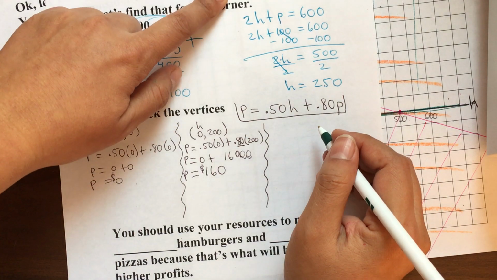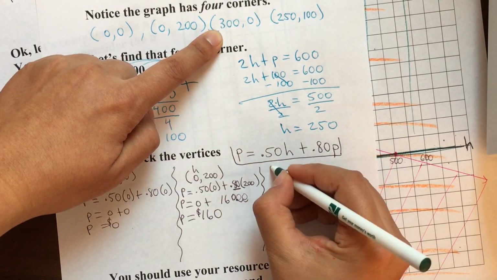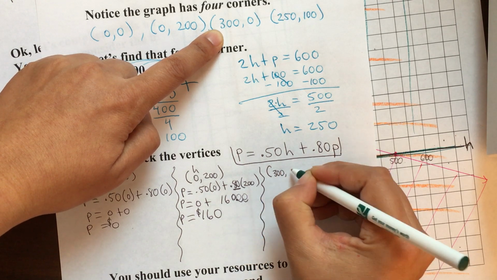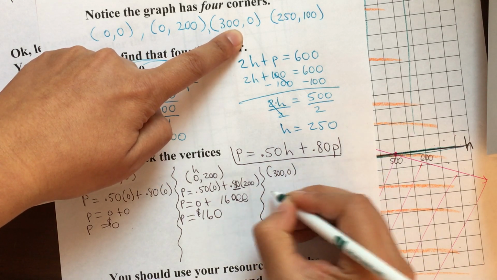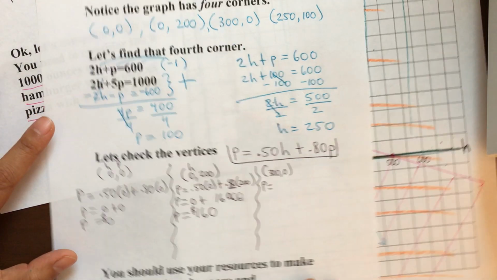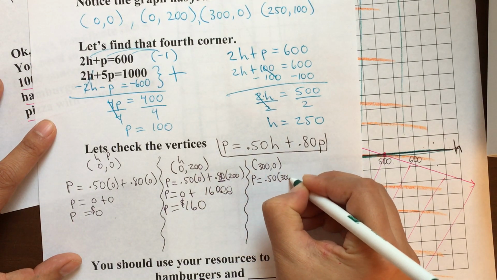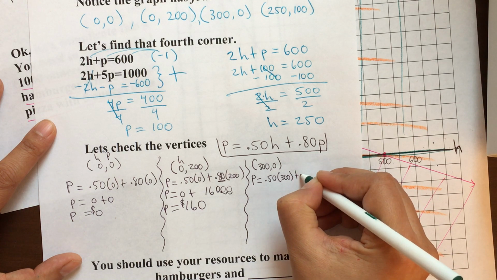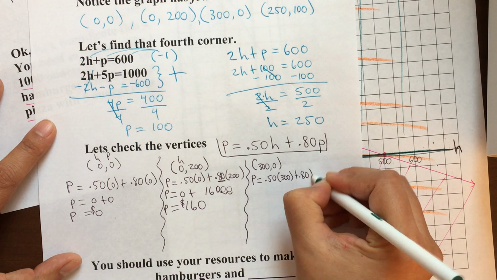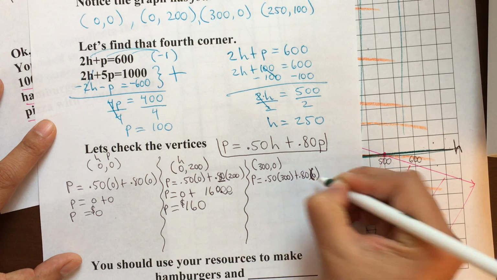Let's see. My third point is 300 hamburgers, 0 pizzas. So 0.50 times 300 plus 0.80 times 0. Whoops.